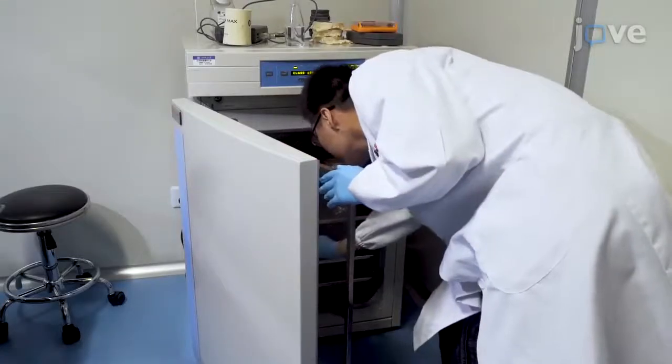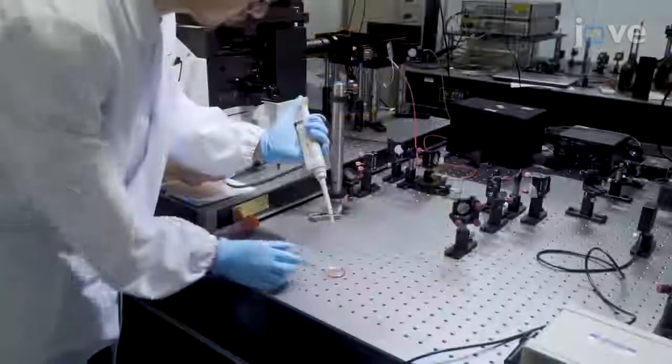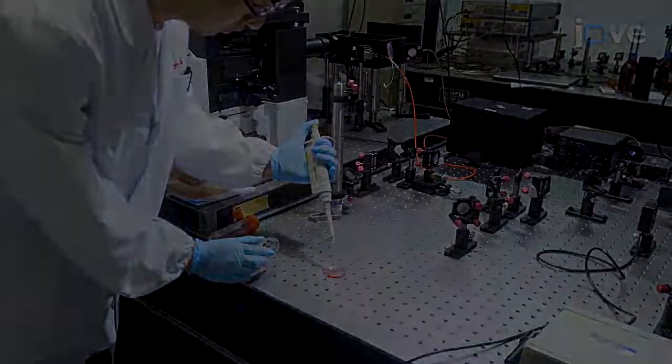Culture HeLa cells using standard techniques. When ready to perform the experiment, transfect the cells with ERK.